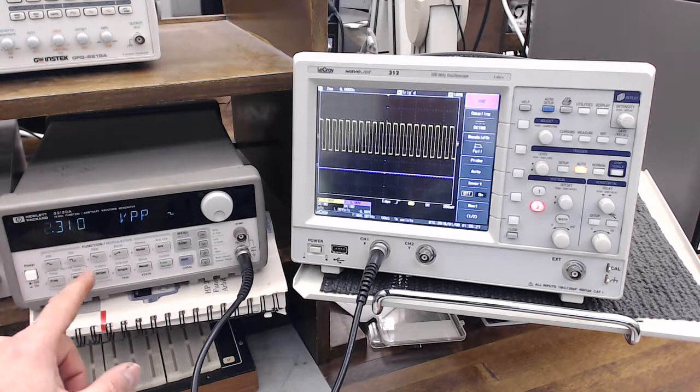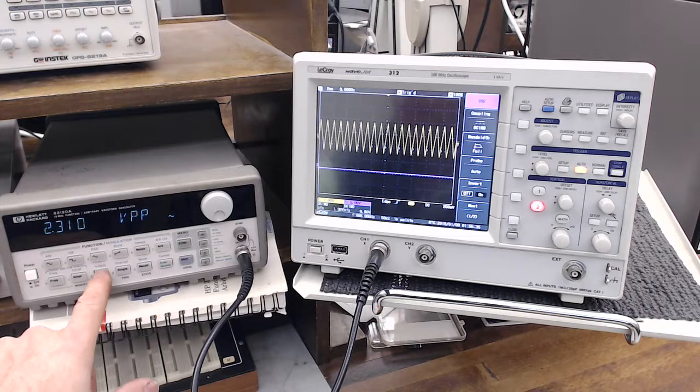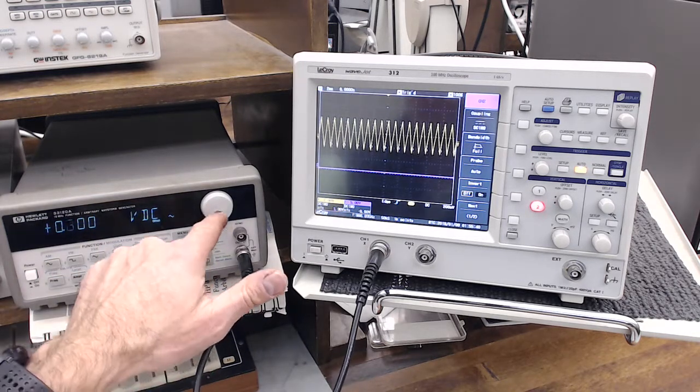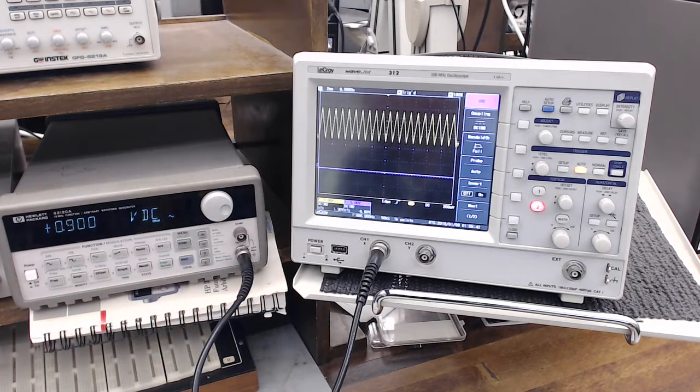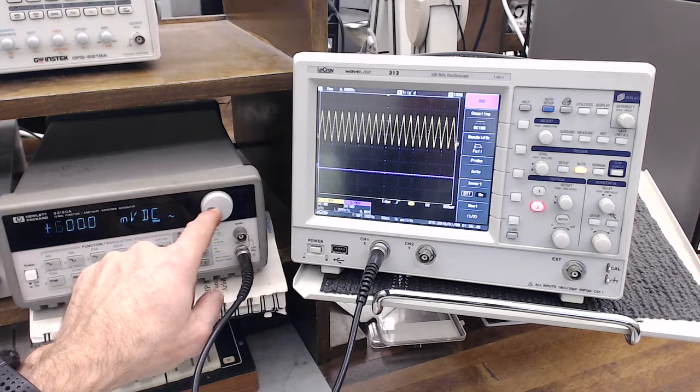I can change it to a square wave. I can change it to a triangle wave. Now, the other thing we need to know about this is what is the DC level, okay? There is an offset that I can plug in, which right now is 0 volts, but I can dial that up, and you can see the yellow curve move up as I do so. All right? So we're going to take that back down to 0.